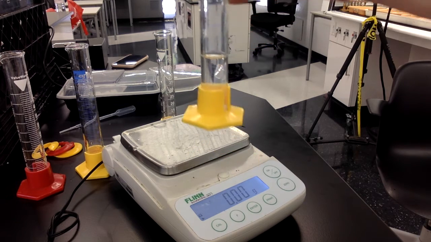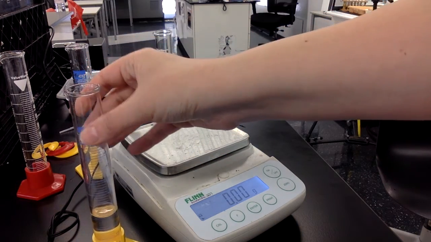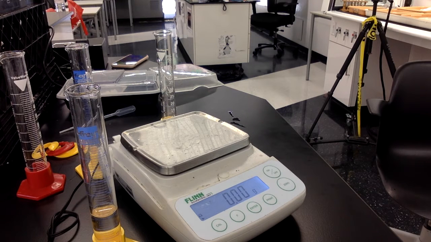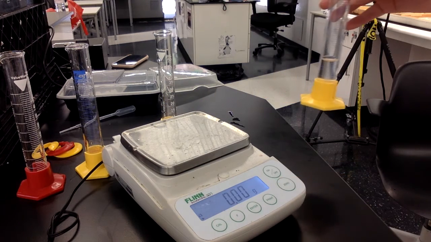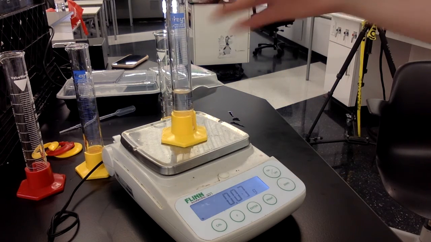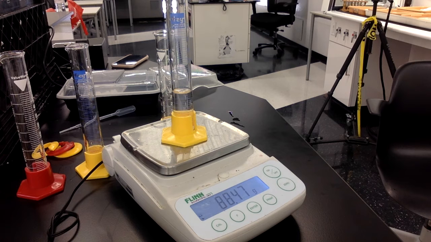So now the volume that I'm saying is 20 milliliters. If I take it from there, I now want to take the mass of the graduated cylinder with the water in it. So I'm going to zero, and here is the mass of my graduated cylinder with my 20 milliliters of water.